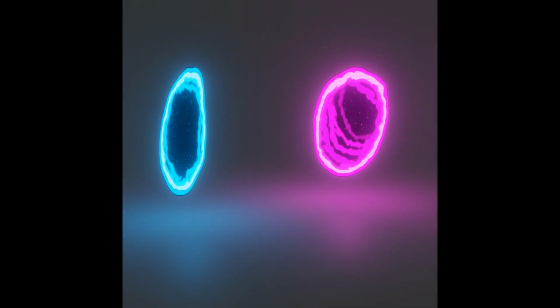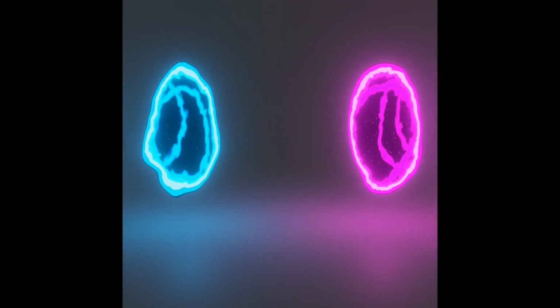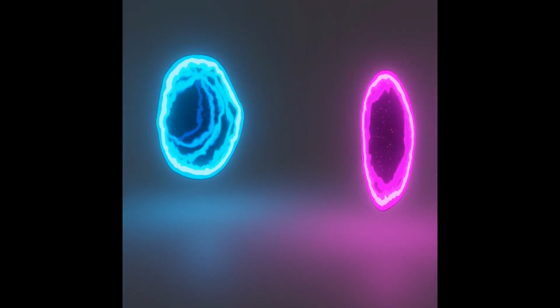Hey, in this tutorial I will show you how to set up a shader that will allow you to create this effect purely in Blender.